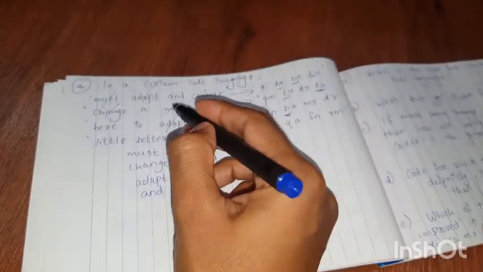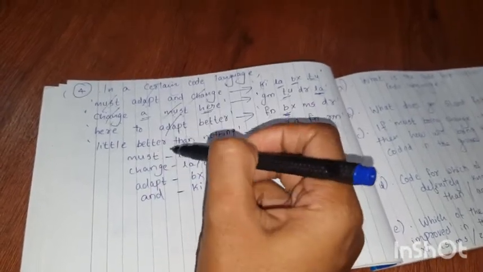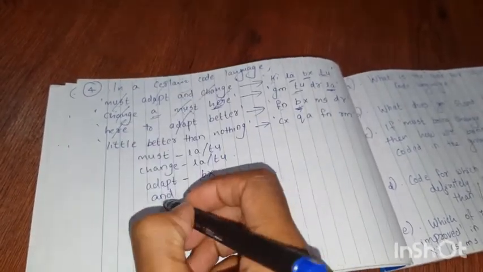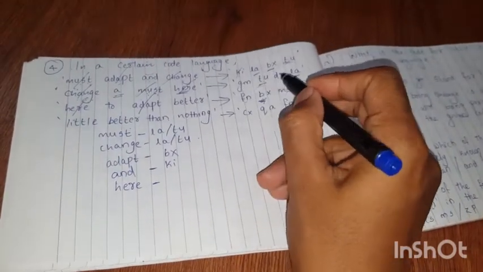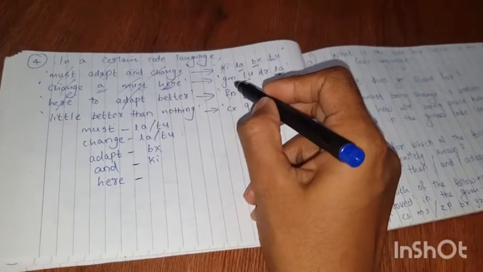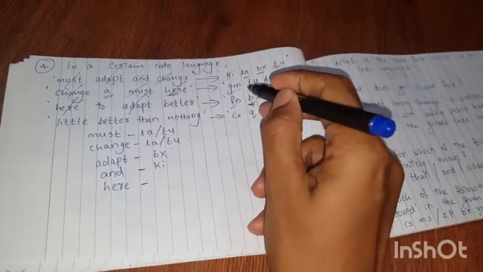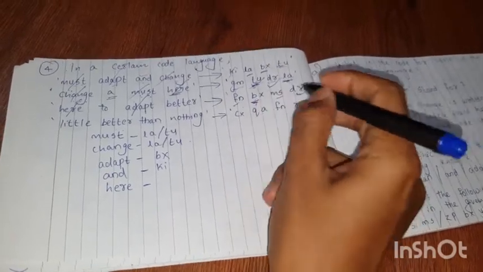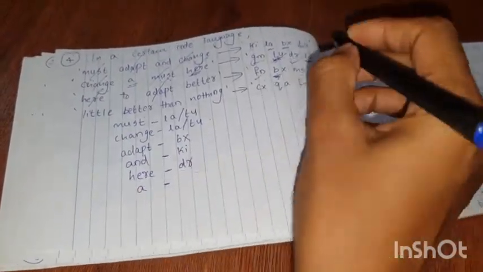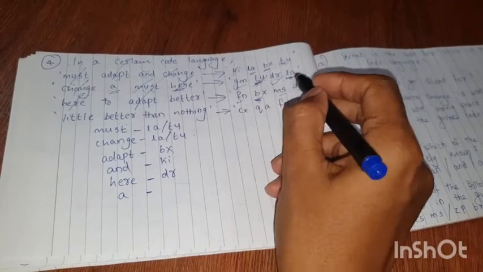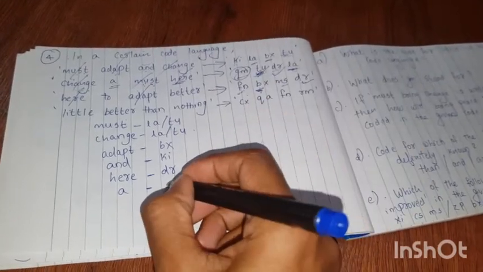Understood? Now going to the second line. Change and must. We already got the code. Now A and here. Here is there in the second line. In the third line also. So the code for here will be in the second and the third line. GM, DR. TU and LA we have already taken. So in the second line we have the codes GM, DR. Here in the third line FN, MS, DR. So DR is there in the second and the third line. That means the code for here is DR. Now the remaining word in the second line is A, and the code for A will be GM, TU, DR, LA. Not TU, not LA, not DR, but GM. So the code for A is GM.